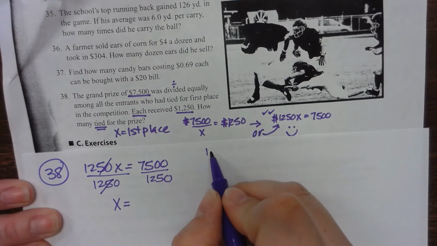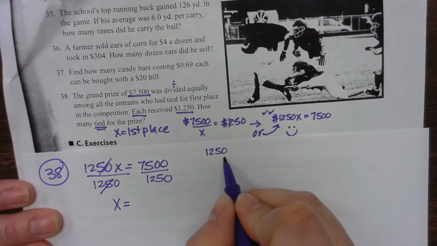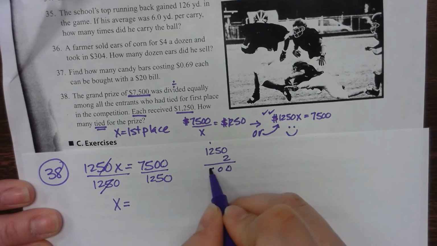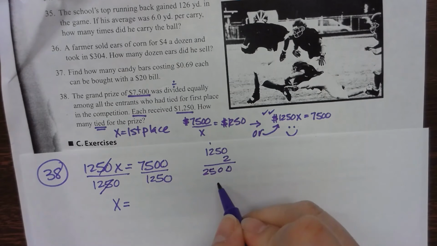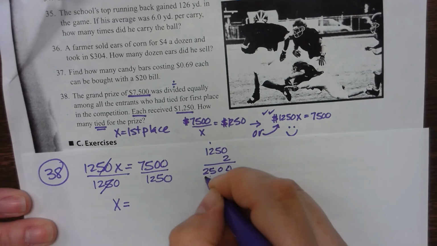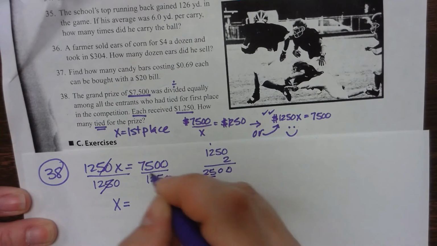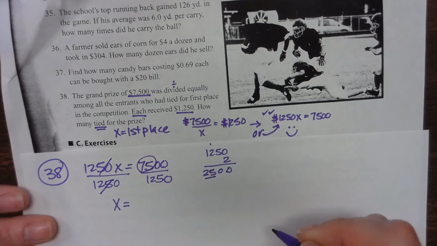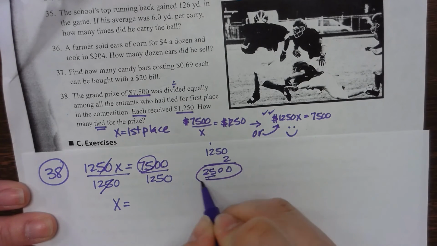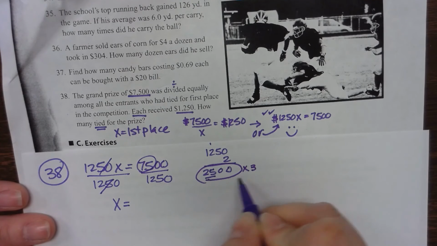What I'm going to do real quick is take 1,250 and multiply it by 2, just to get an idea of how much I'm working with. So times 2 is 2,500. I'm going to think of this as 25 divided into 75, which goes 3 times. So I should be able to take this number, multiply it by 3, and get that 7,500.